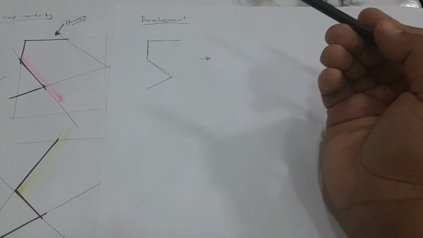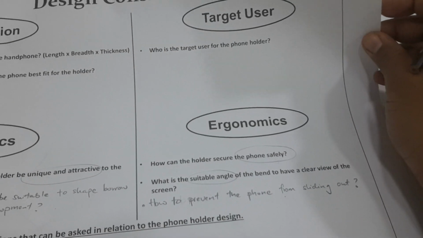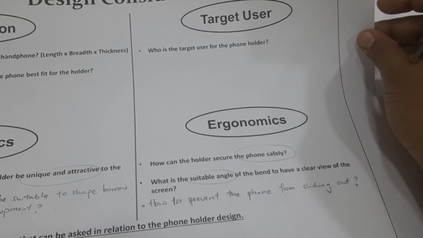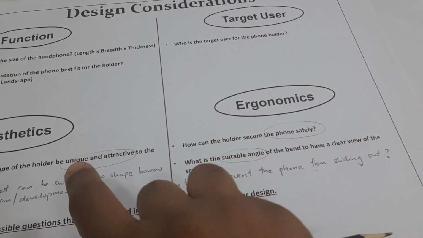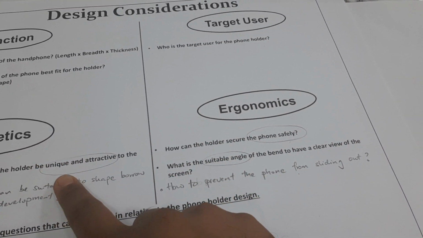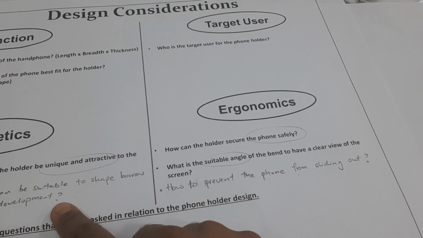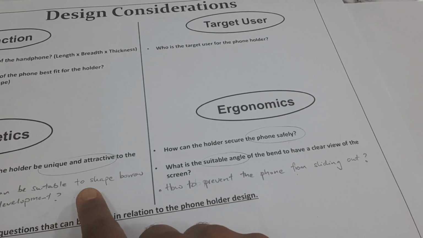Okay, before we get into the development, remember the earlier task that was given to you on design considerations. You would want to definitely consider some of these as you are developing. Like, for example, on aesthetics, you can think about how you're going to make your holder more unique and attractive, and perhaps if there is any alphabet design that can be suitable for the shape.